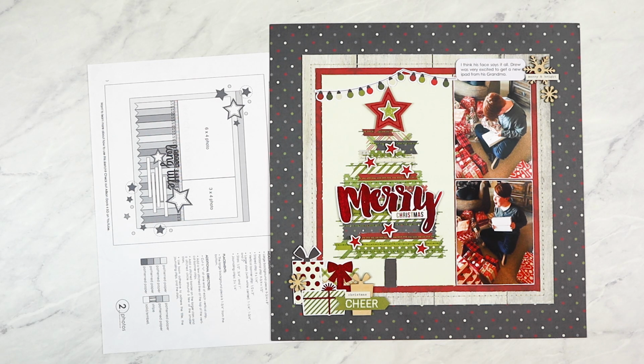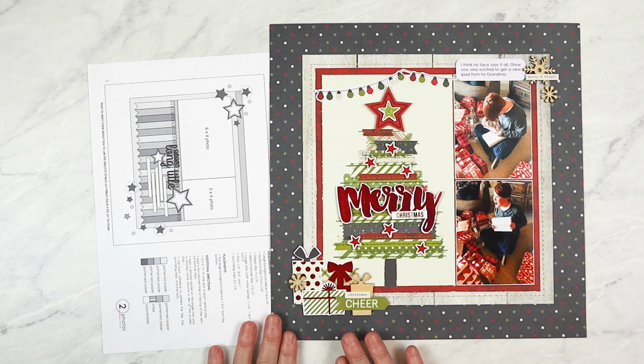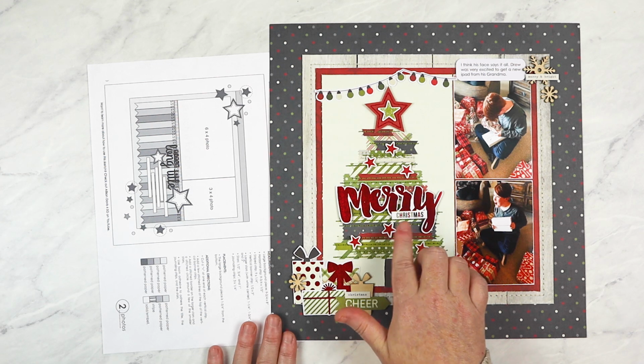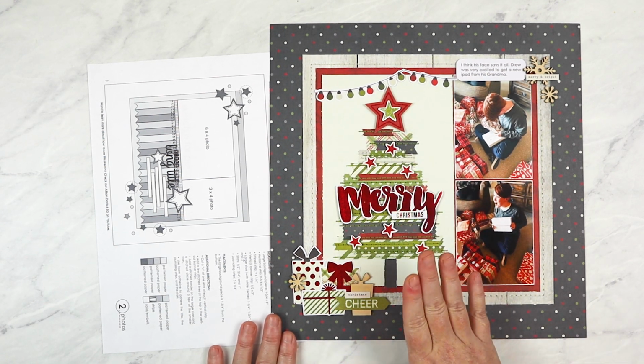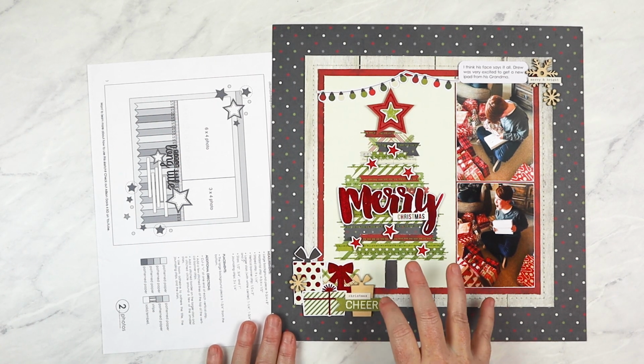My original plan was to use strips to create the tree. And as I was picking out my papers, I came across a tree design printed on a Simple Stories paper. It looks like strips of washi tape that are arranged into the shape of a Christmas tree. I love the design and thought it could be a good base for what I had in mind.